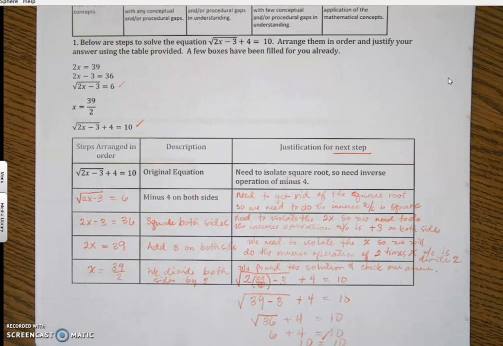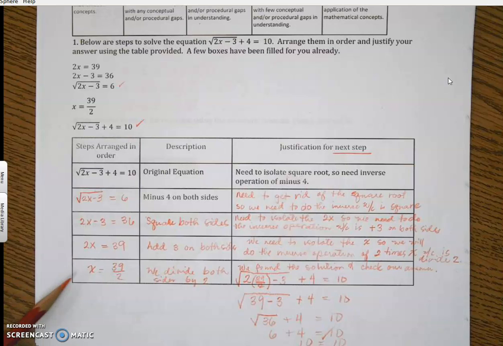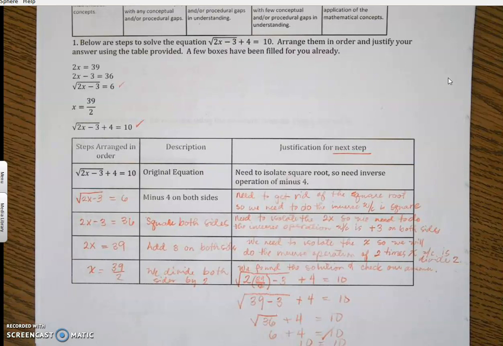The justification for the next step is that we need to isolate the x, so we will do the inverse operation of 2 times x, which in this case is divide. So we will divide by 2 both sides. Once you divide by 2 both sides, this will be x equals 39 over 2, and we have found the answer, which is 39 over 2.